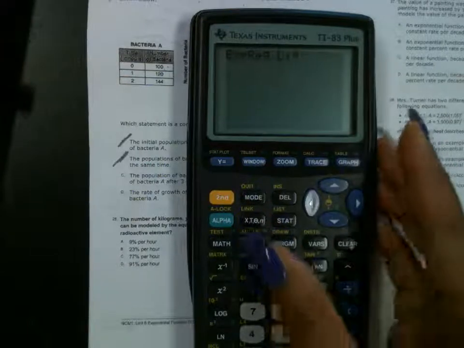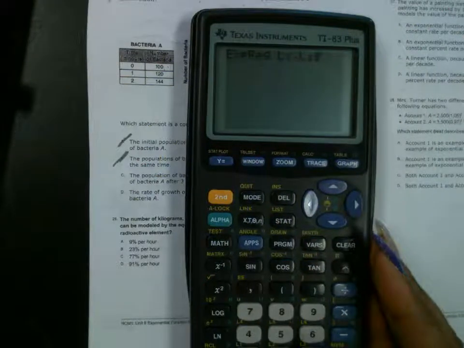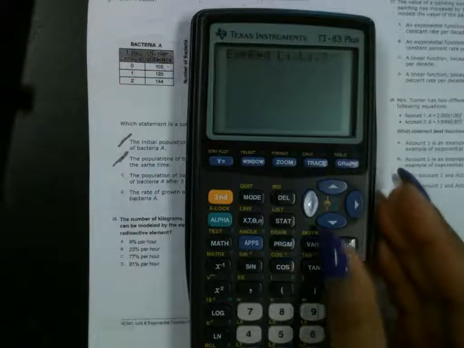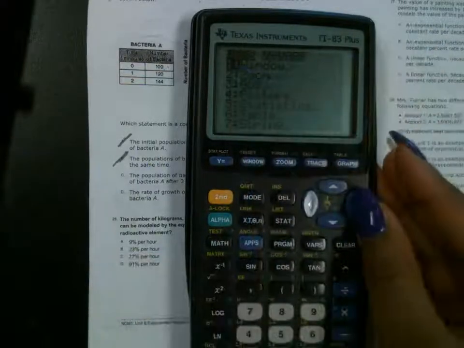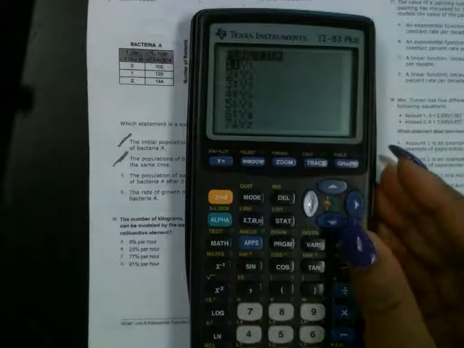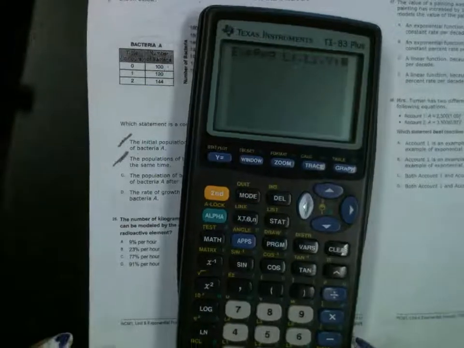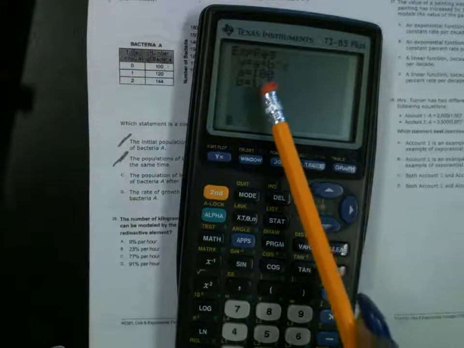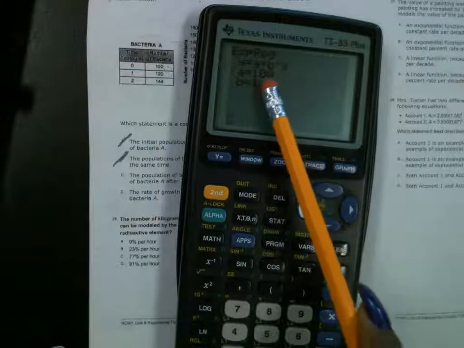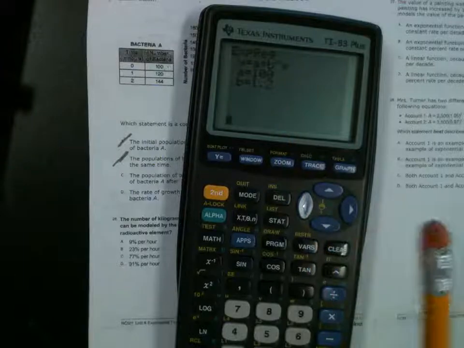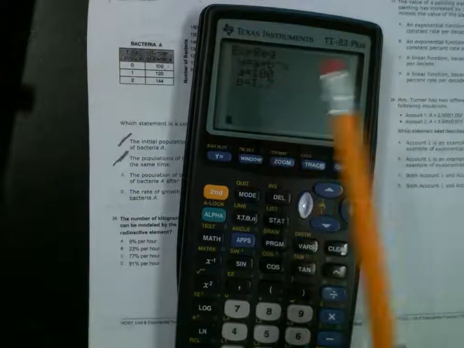L1, comma, L2. Elijah, you got that? Did you get it? I'm getting it. Yeah. Okay. I'm going to slow down a little bit. And this comma, vars. Then we go over to Y-vars, and we're going to put this under Y1 in our calculator, okay? So this is the equation for the first one. So my growth rate is, or my growth factor, sorry, is 1.2, which is basically 20%.